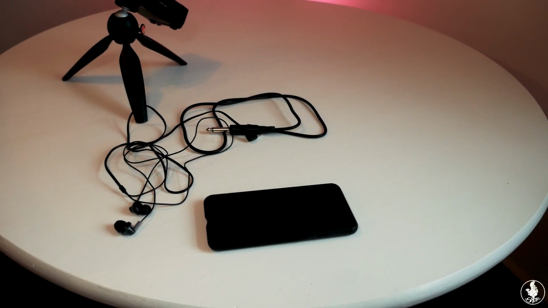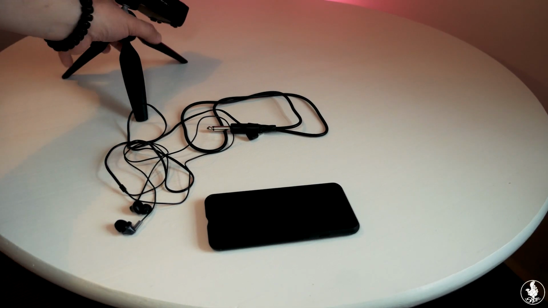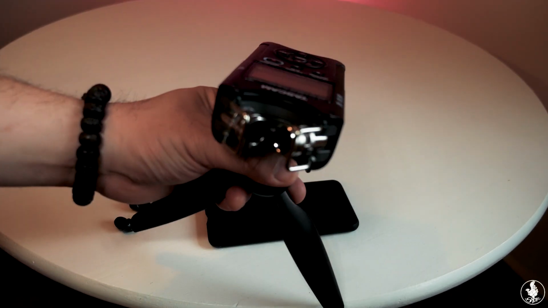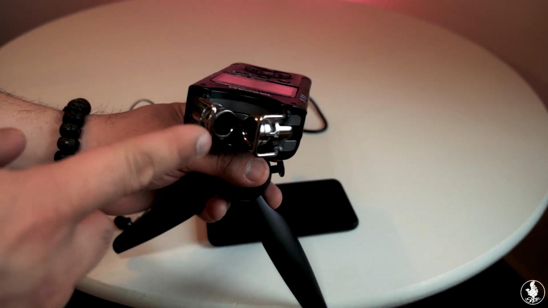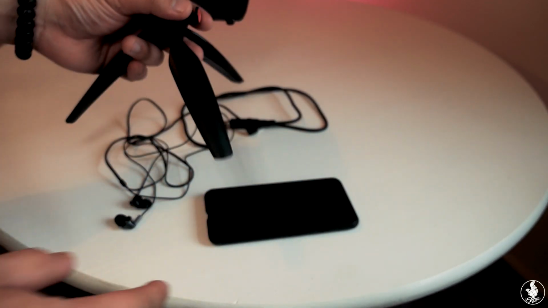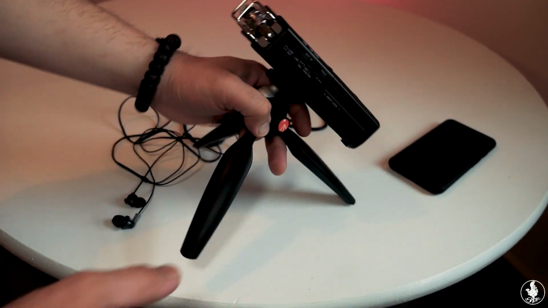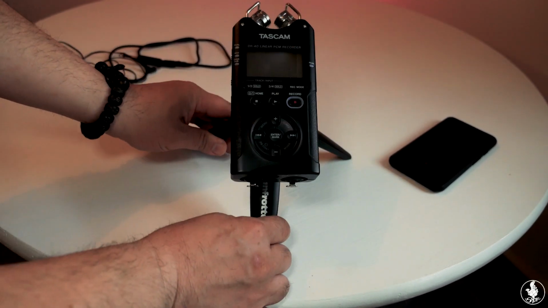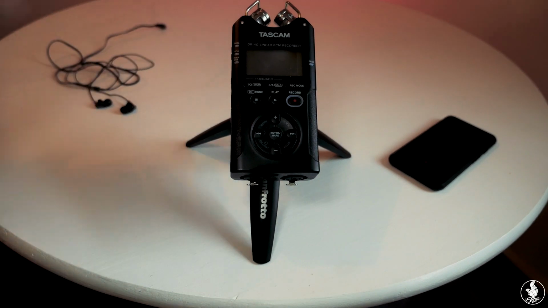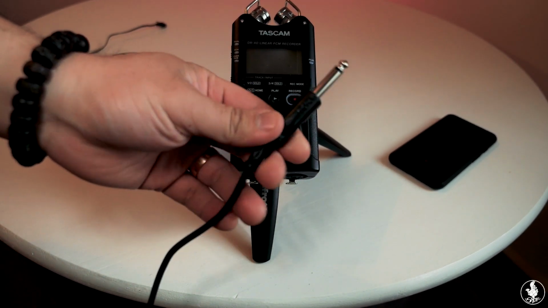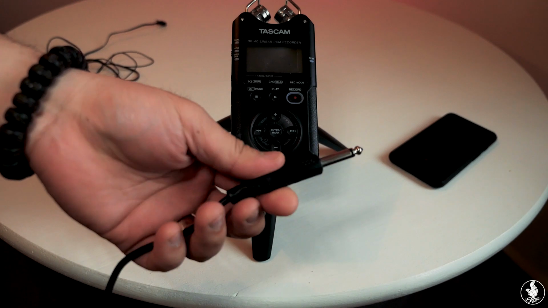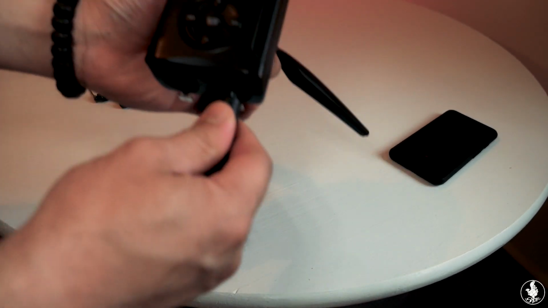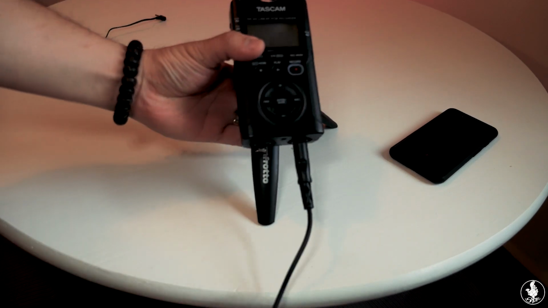Okay, so let's put it together. In addition, I have this little Manfrotto stand that clips in there, because I will be speaking directly into this. Here's what I'm going to put together. You have your mic, or essentially your external recorder. You plug the 1/4 inch, or the 6.3 millimeter, into channel 2 on this recorder, like so.